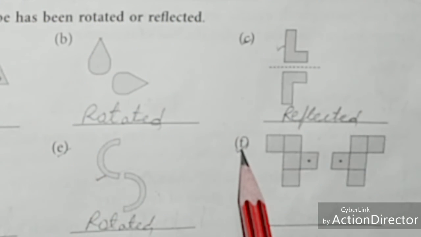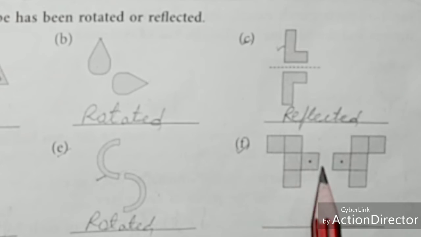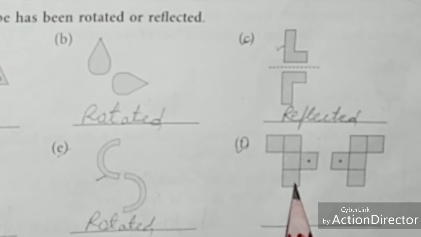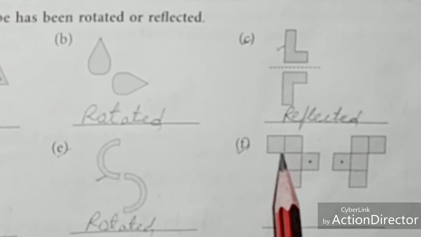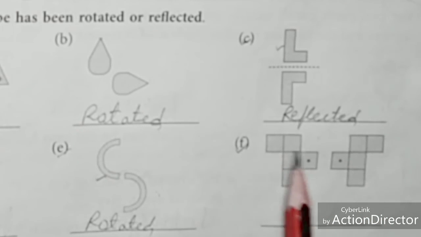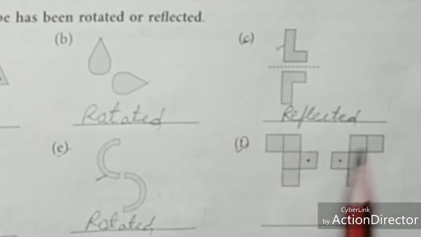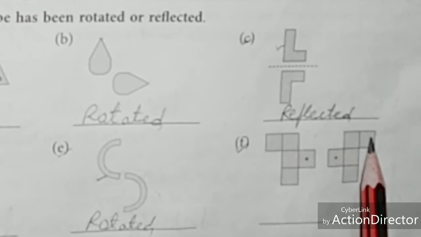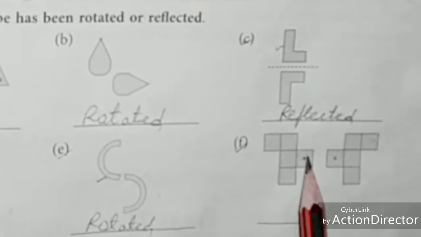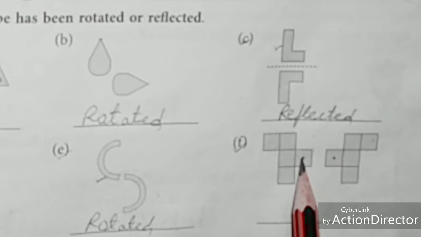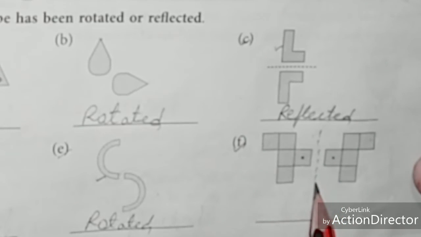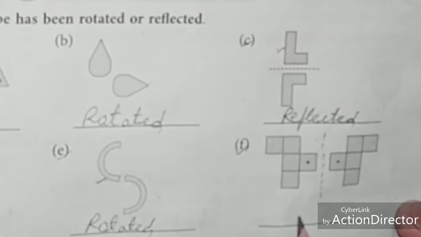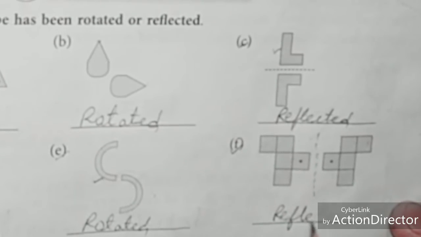Now example number F. The figure is reflected because this point and this shape shift from here to here, from the left side to the right hand side, and this point shifts from the right hand side to the left hand side, and here we make the mirror line. So this shape is reflected.